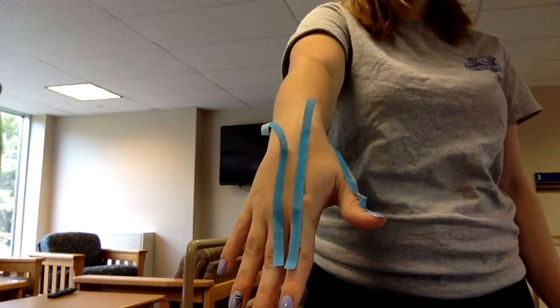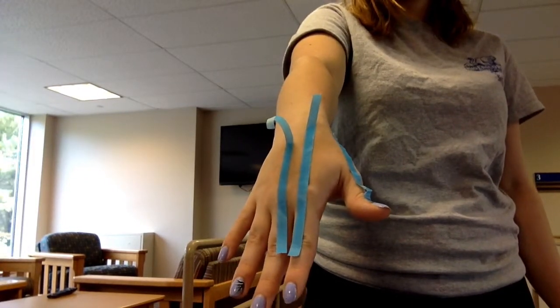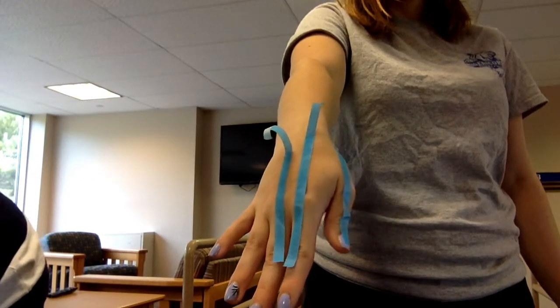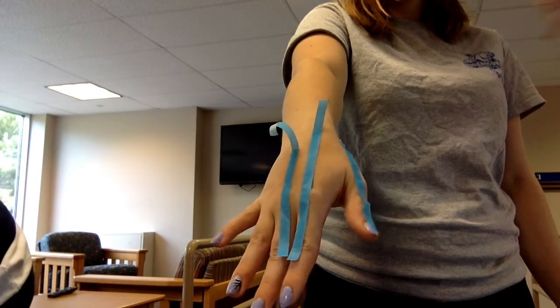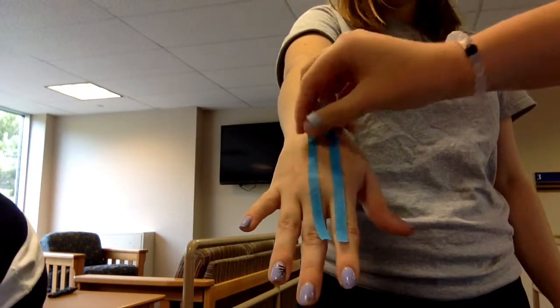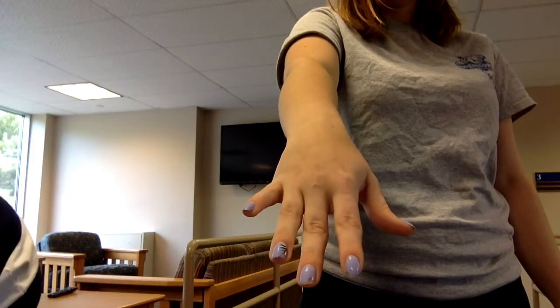Next, we have the radial nerve. The radial nerve sends sensory fibers to the skin on the dorsal surface, on the dorsum of the thumb, the dorsum of fingers 2 and 3, and it does not innervate above the DIP.